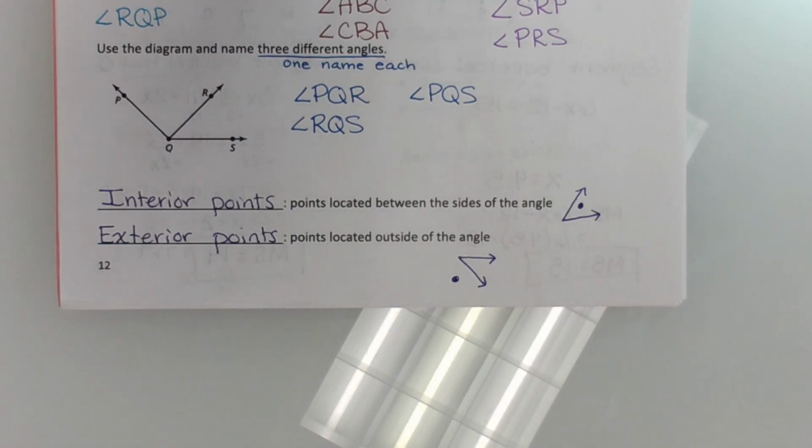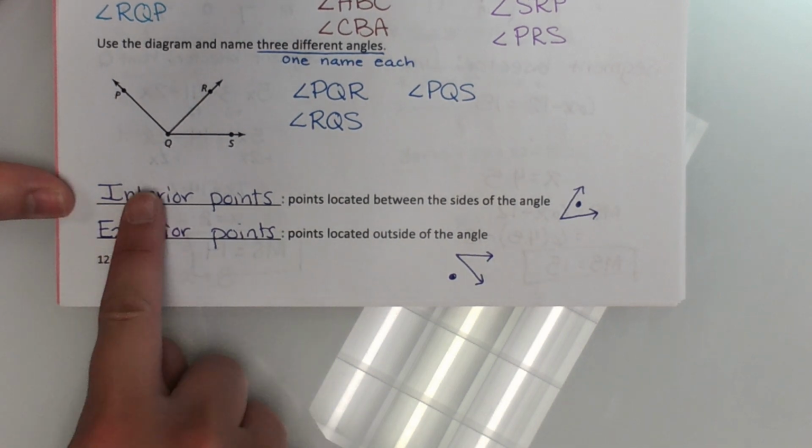We're not going to do anything crazy with interior and exterior points, but these terms will pop up in definitions. There will be times where it will describe if you have an angle and a ray having the same endpoint going through an interior point in that angle, you can do blah, blah, blah. So, that's why I just need to bring up this idea.